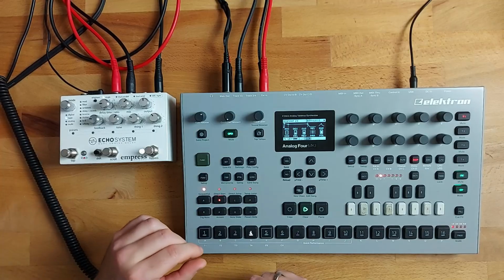Now, instead of making this a sound demo, you will learn how to turn your Analog 4 into a solid effects processor slash filter bank, with one of the industry's most versatile and flexible sequencers. As an example, we're using the groove from part 1.